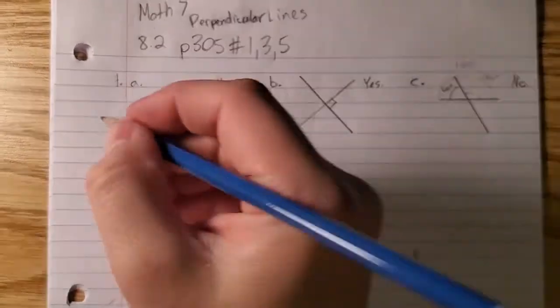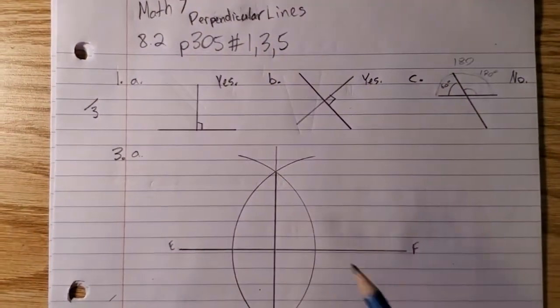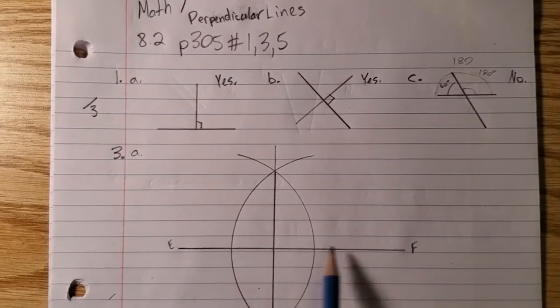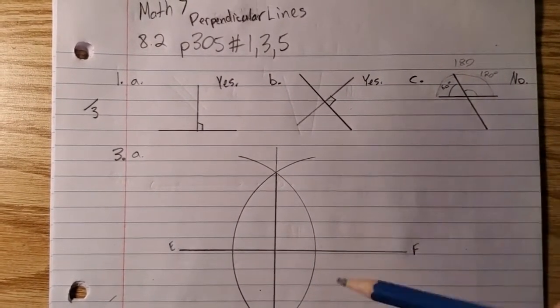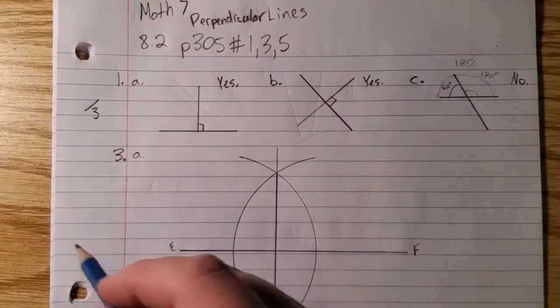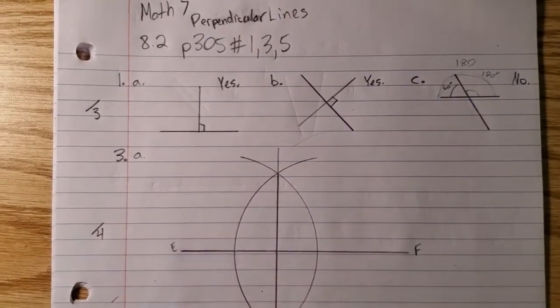Just to mention, question 1 is out of 3. Question 2, you get a mark for drawing question 3, you get a mark for drawing EF, and it's 10 centimeters long. You get one for the perpendicular line, and you get one for each of the arcs. So 3A is out of 4.